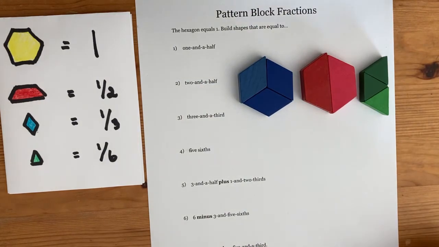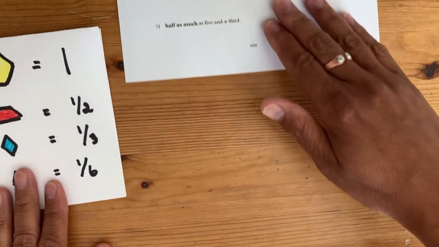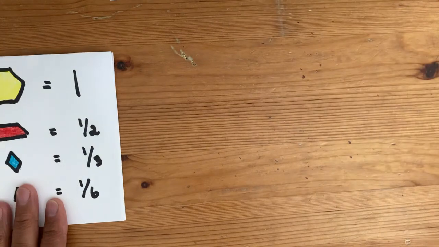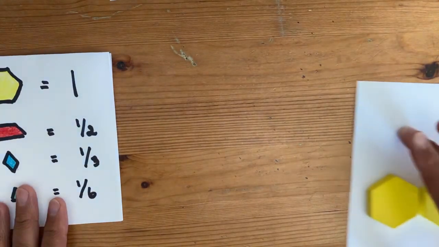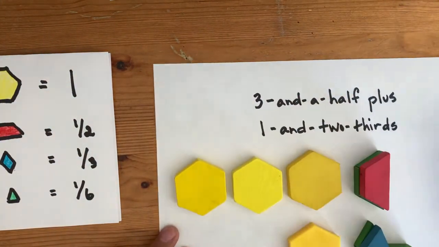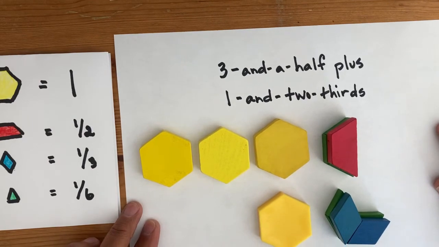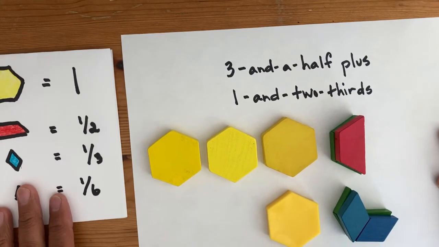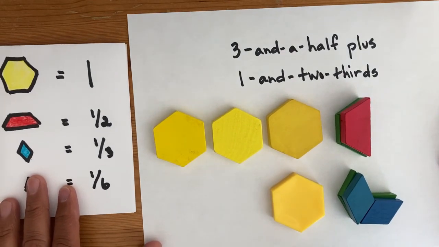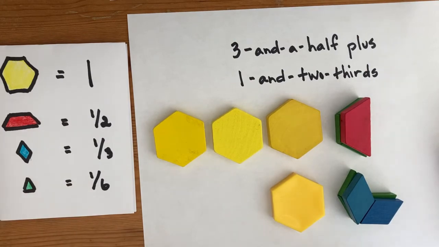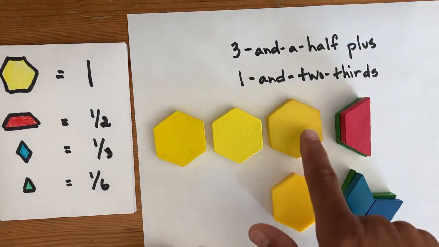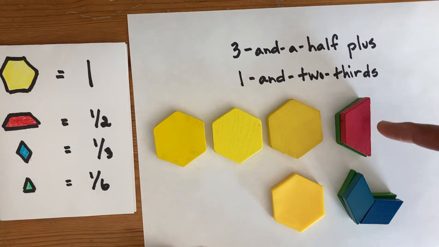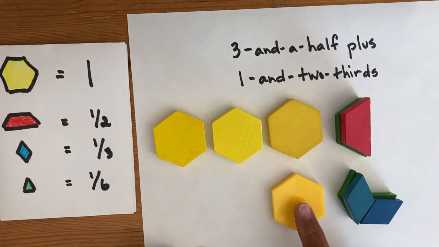Kind of fun, huh? One other one I wanted to go over is number 5, which said 3.5 plus 1 2/3. So here's 3, 1, 2, 3.5, and here's 1 2/3. And if you did that, great.